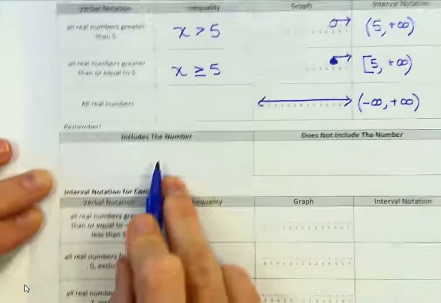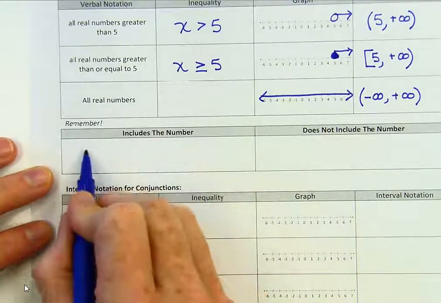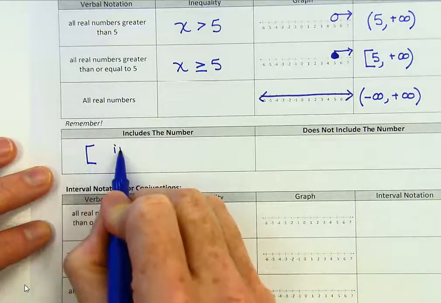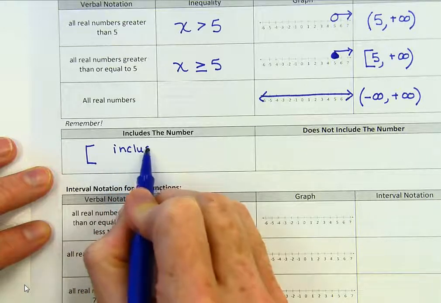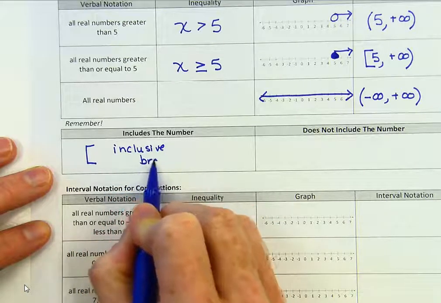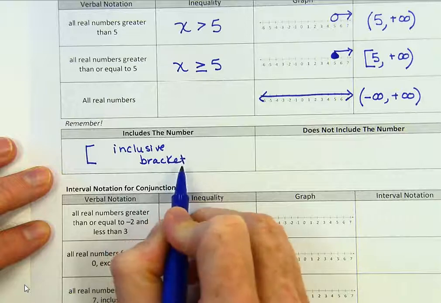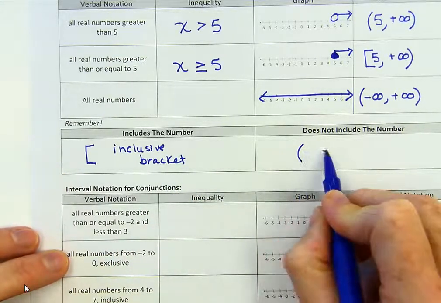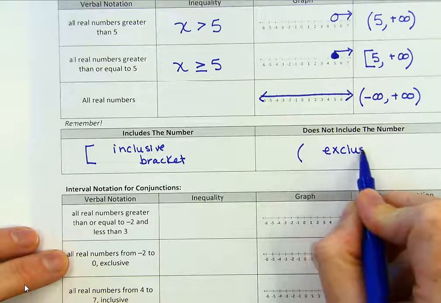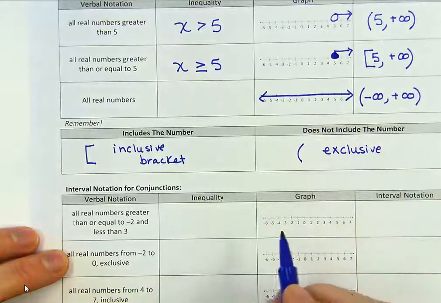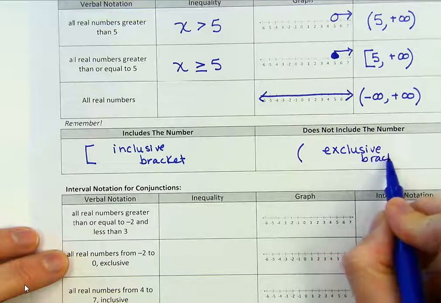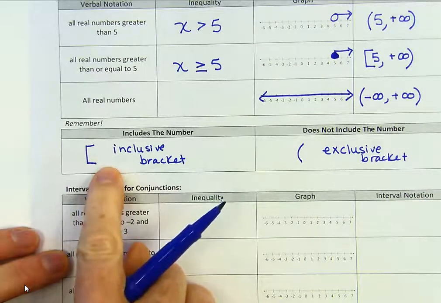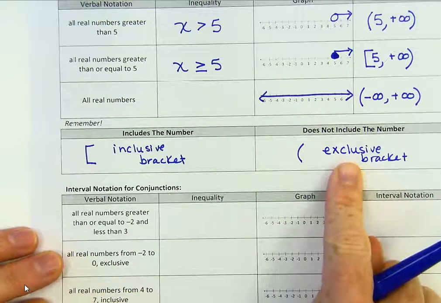So remember, what includes the number is the bracket. It is called the inclusive bracket. So it includes everything. What does not include is the parentheses. This is called the exclusive bracket, okay? So this one here is the closed, this one here is the open.